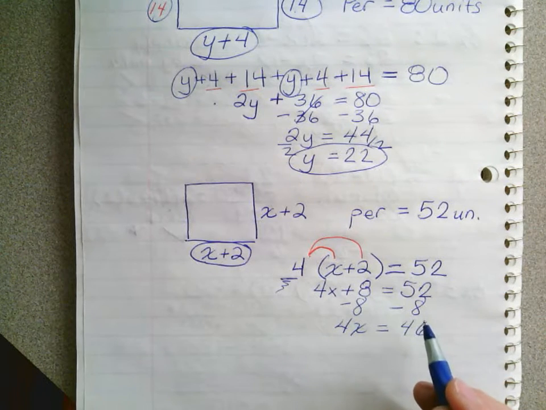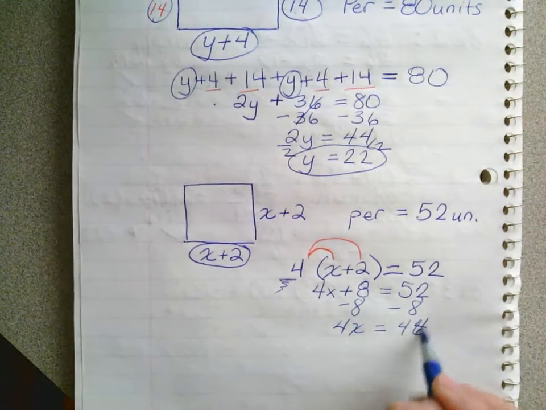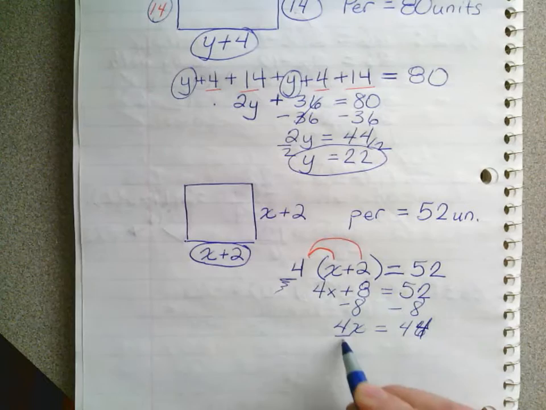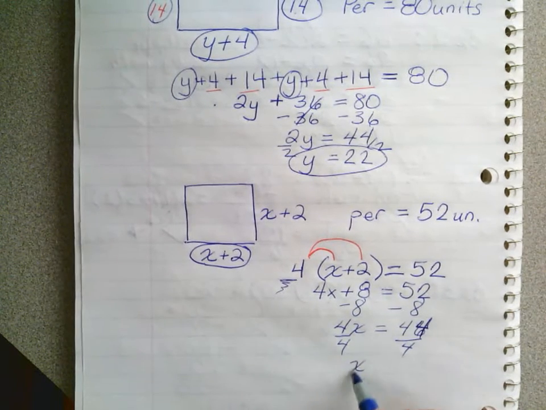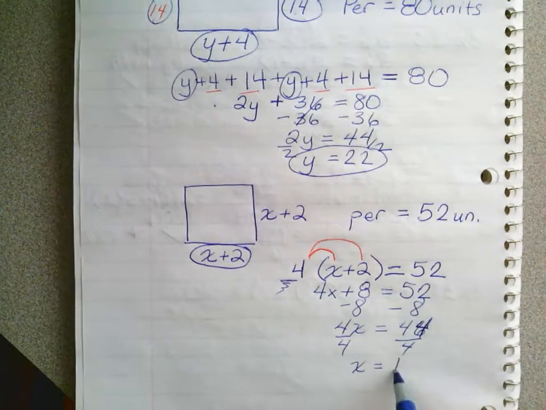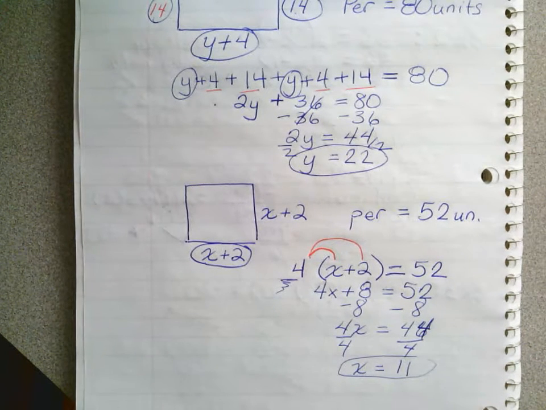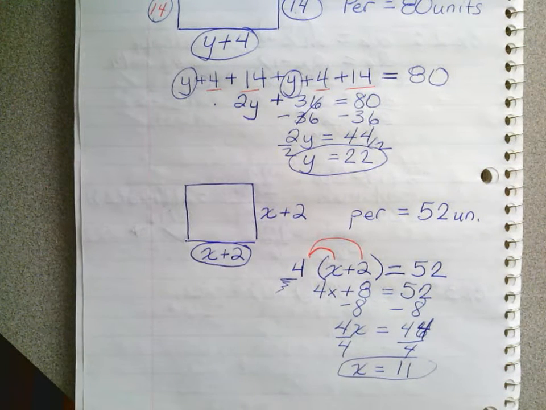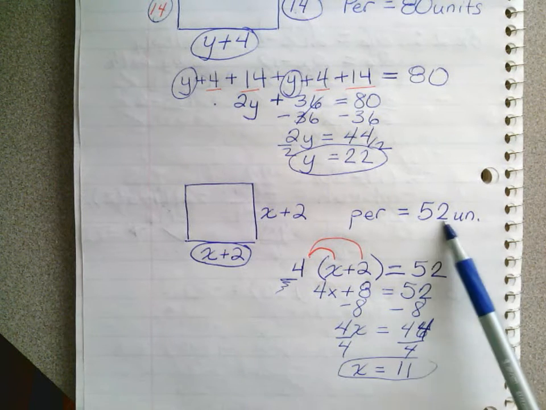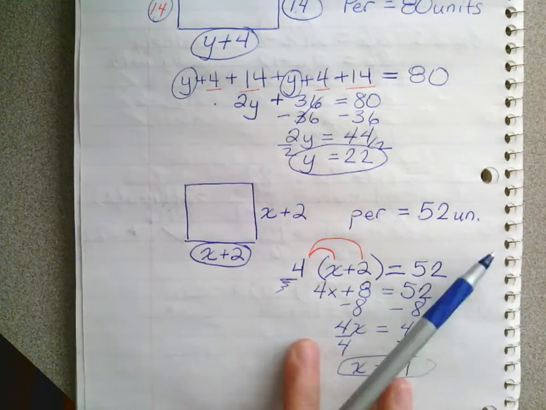Wait, 52. 44, thank you. So if you divide by 4, x must equal 11. And you can actually check that. What's 11 plus 2? Multiply 13 by 4. Tell me what you get. Is that what I said the perimeter was? Bingo.